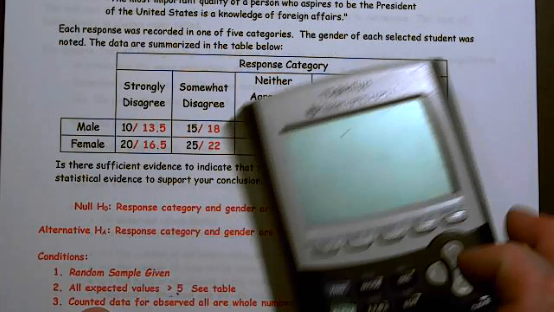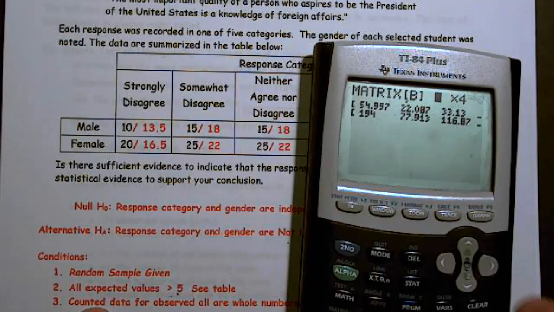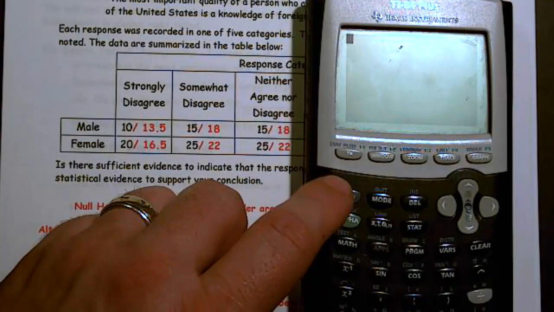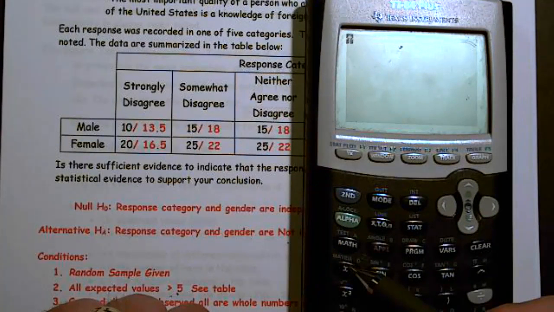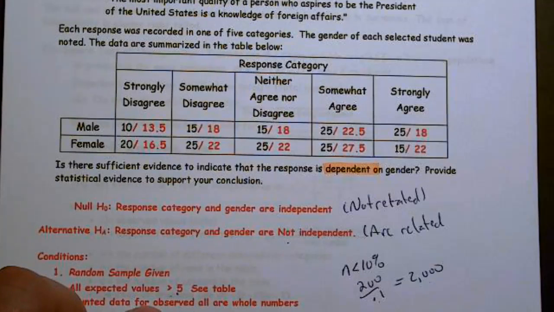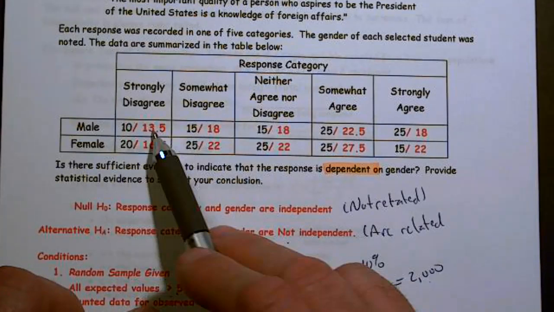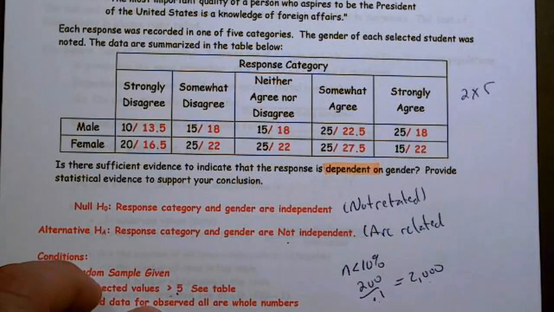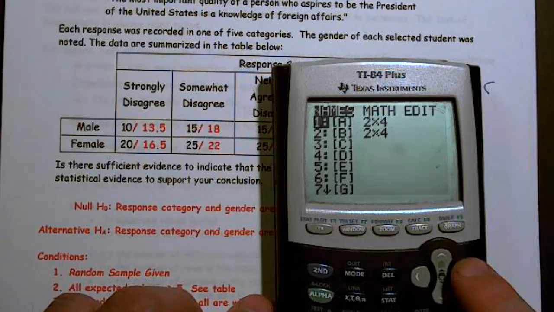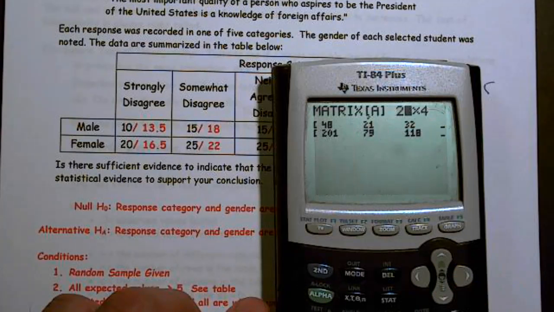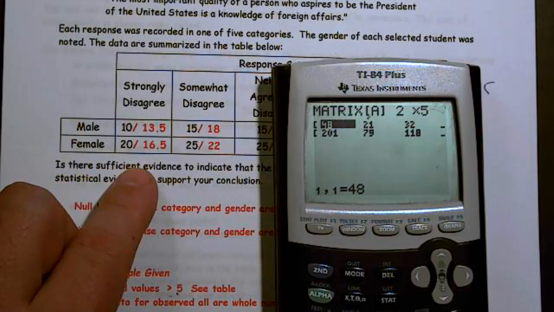Well, here's the way you go about doing that. You're going to go second, the matrix button, where it's x to -1. And in this case, we have 2 rows and 5 columns, so we have a 2 by 5 matrix. So I'm going to arrow over to the word edit, press enter, and I'm going to make 2, enter, 5, enter, 2 by 5. And I need to input the size.